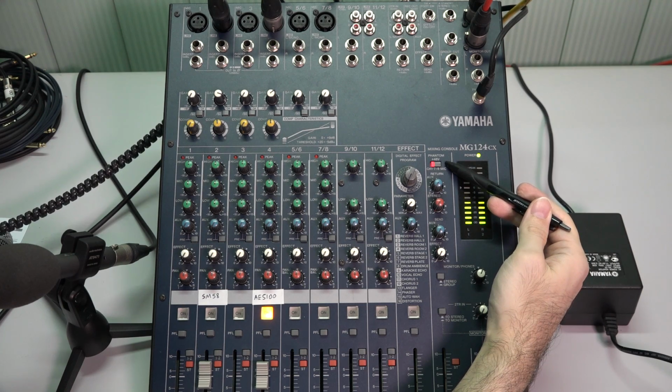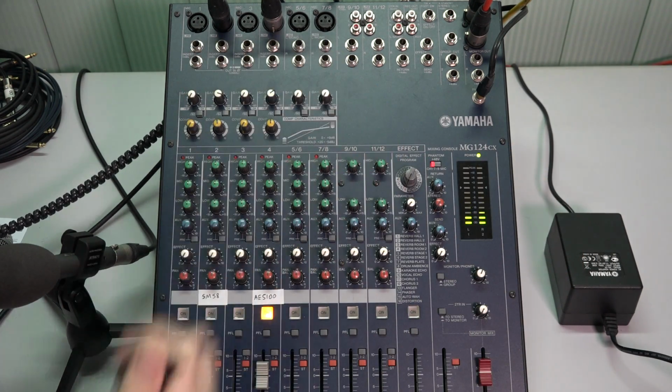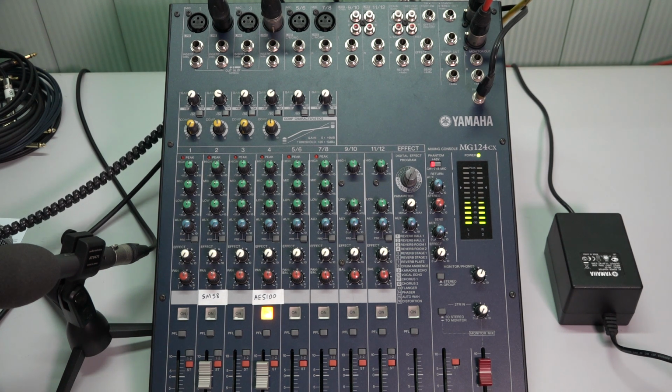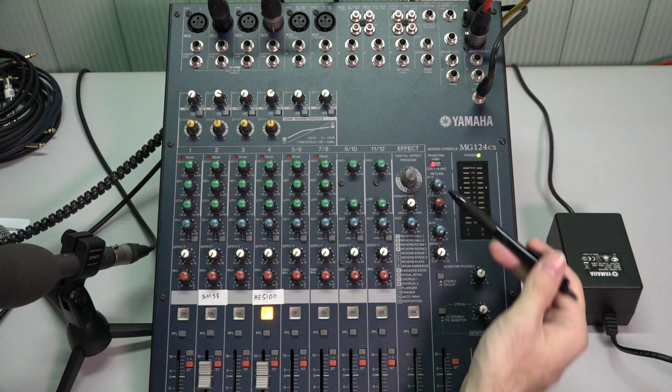Here you have the switch for phantom power. Now phantom power is applied only to the XLR inputs and is required for condenser microphones, some active DI boxes, that sort of thing. If you don't have anything that uses phantom power, don't switch it on because it uses extra power. Also remember, don't plug and unplug stuff here when your phantom power is on. You'll get big bangs going through your PA system.